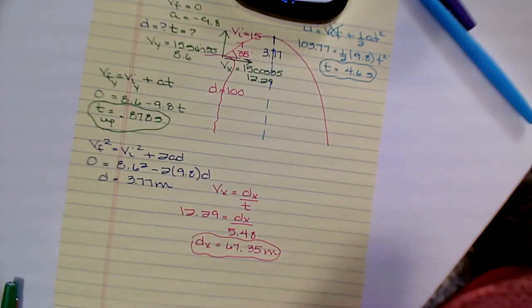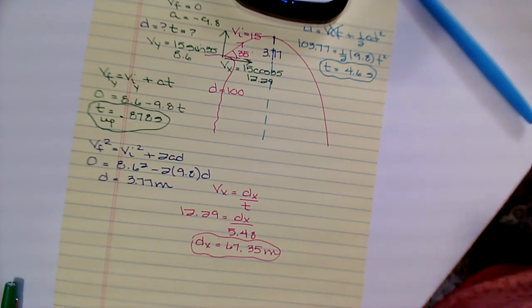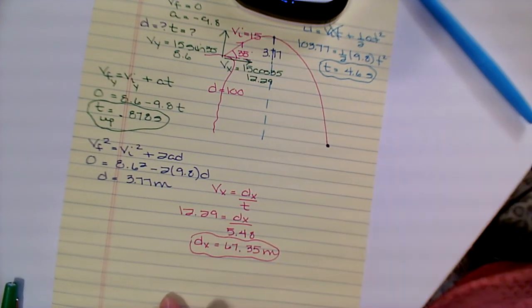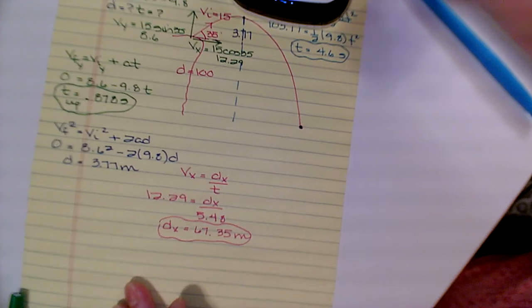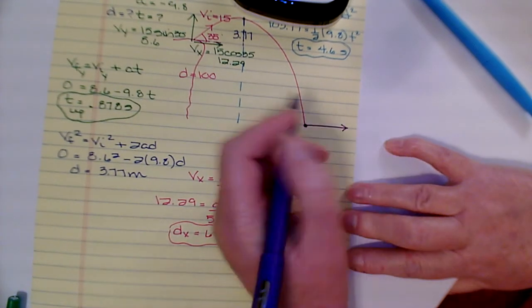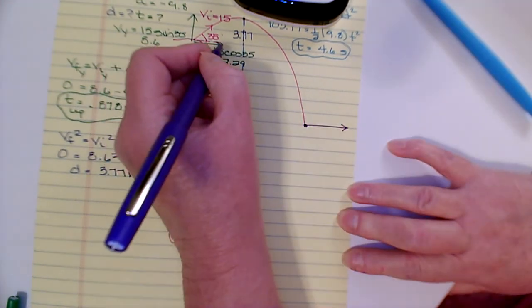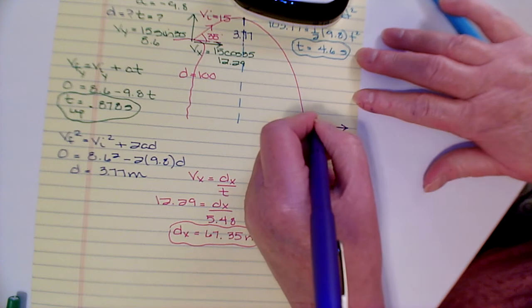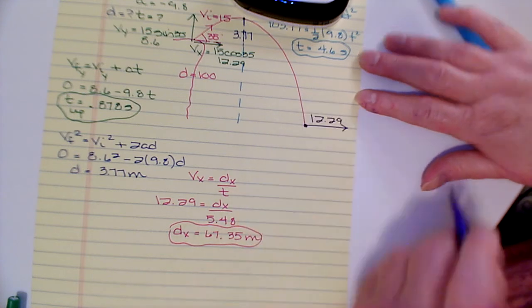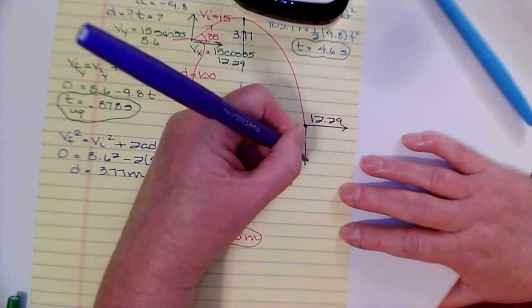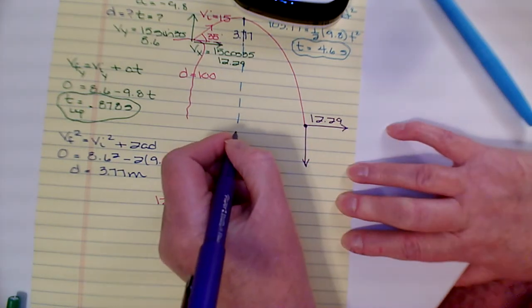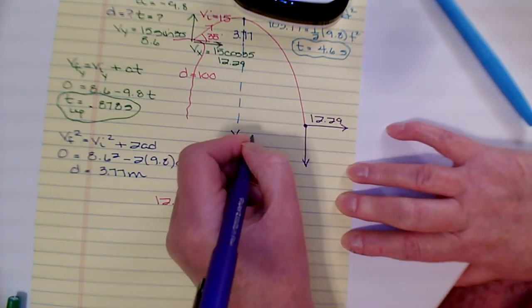All right, the last question is, with what velocity does it hit the ground? So I'm going to come over here. When the object hits the ground, it is going to hit the ground with an x component that doesn't change because the x arrows always stay the same. So we already know that number. Vx is going to be 12.29. But we need to figure out what the y arrow is. And to figure out the y arrow, it really is this equation.